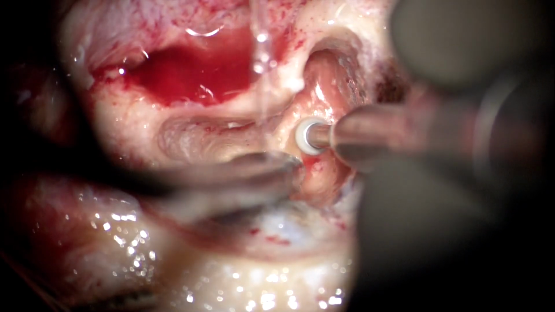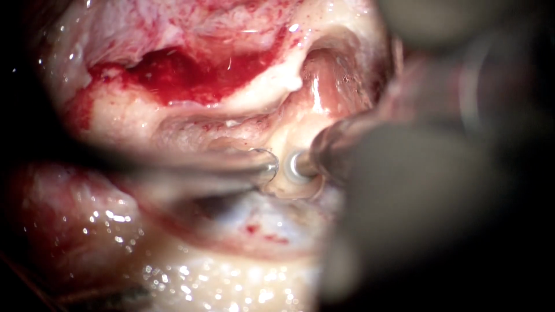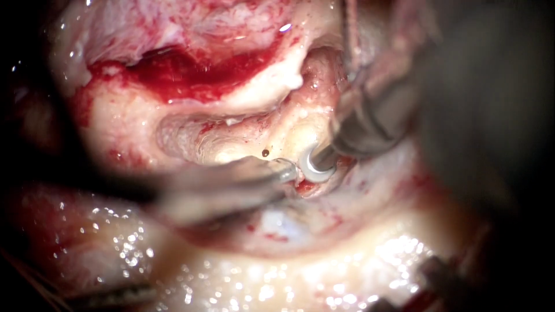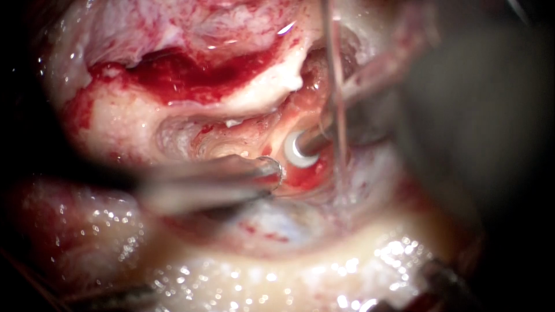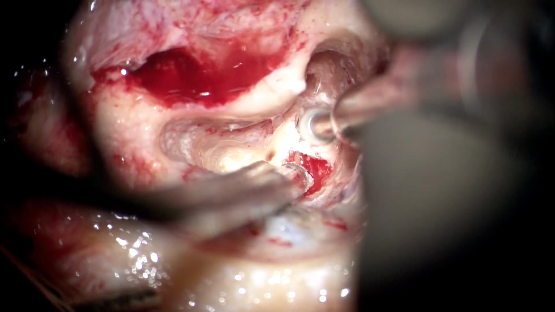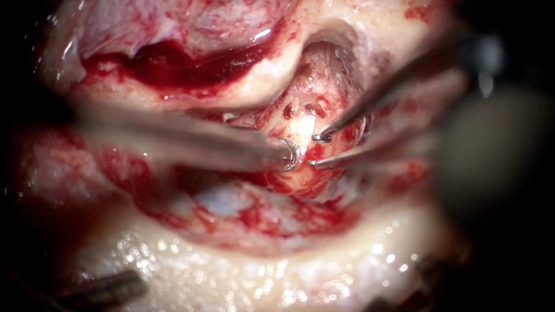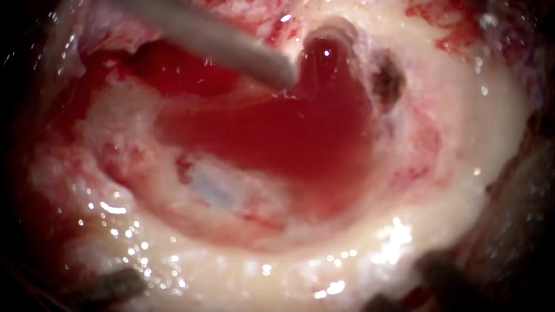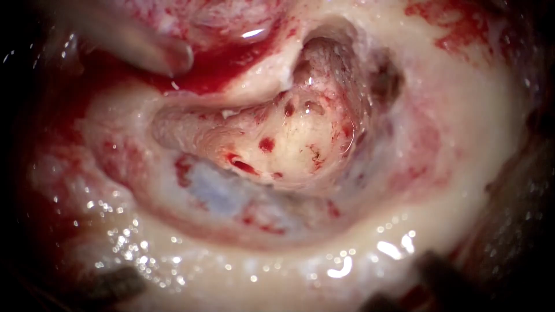This is not a difficult vessel. This will keep bleeding till we open the superior canal, and this can be dealt with either using a diamond burr or a bipolar diathermy. Here we'll be using a fine skull base bipolar diathermy to coagulate the subarcuate vessel. And this step would be required more number of times.